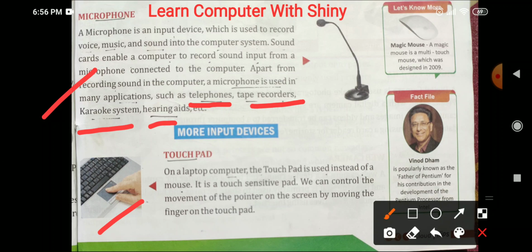Next is touchpad. Now you all have seen the laptop, right? In the laptop there is no mouse, right? There is a pad, a touchpad, where we touch and the arrow on the monitor moves, right? So that area, that part is called touchpad.